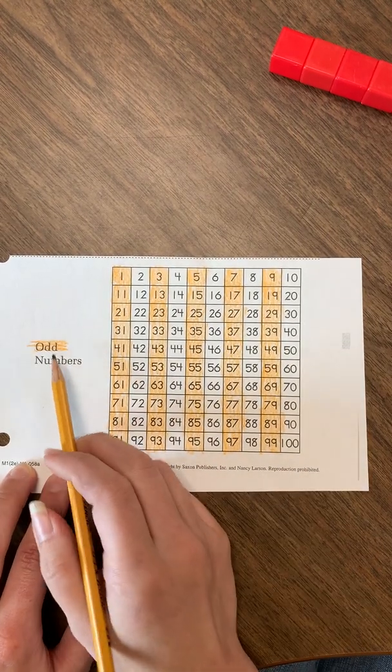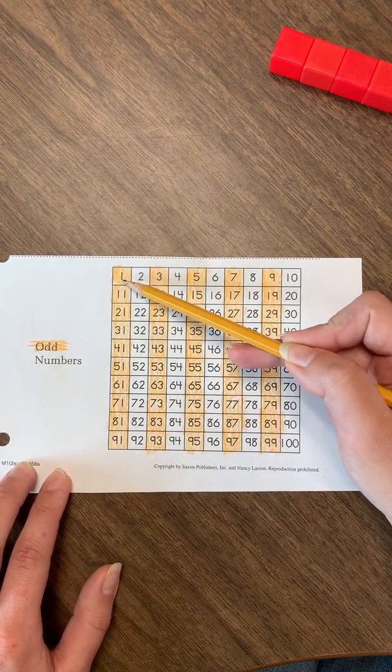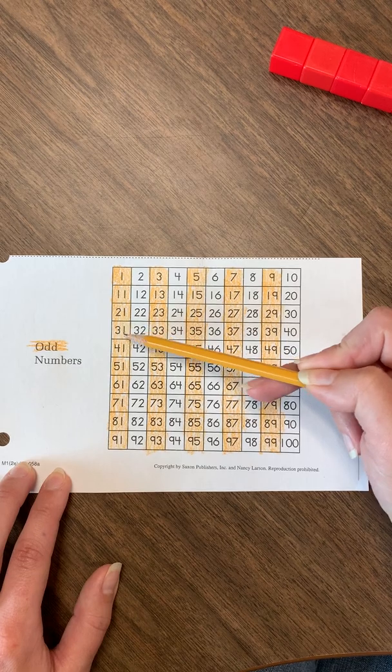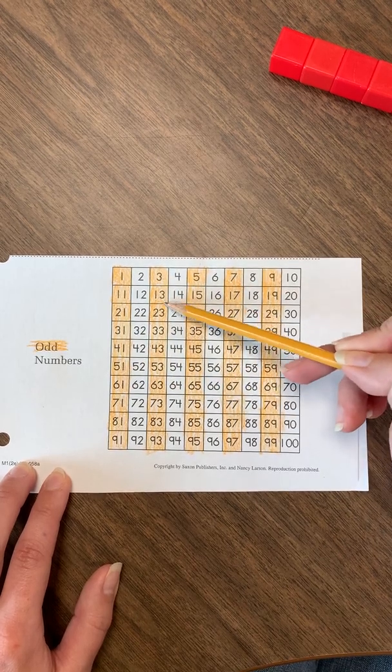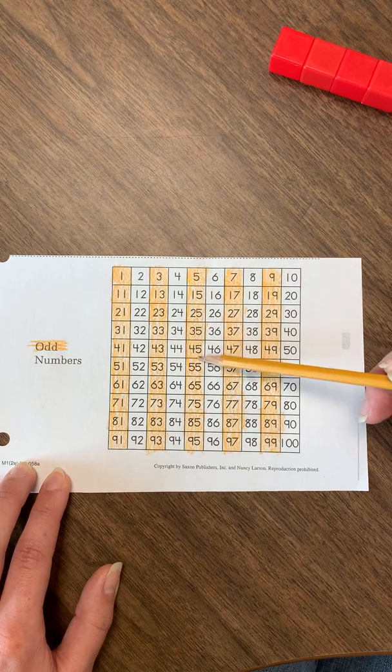These are odd numbers. Just like in our even numbers, our odd numbers all end with the same digit, the number that is last.